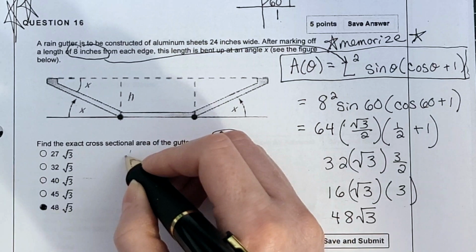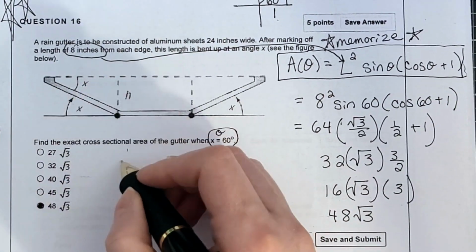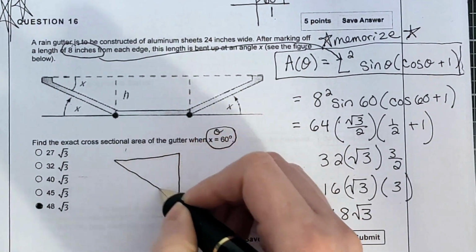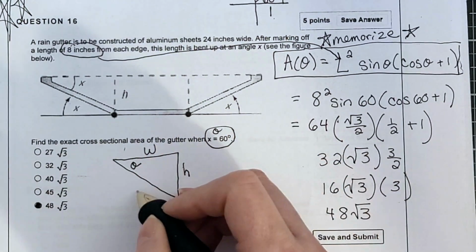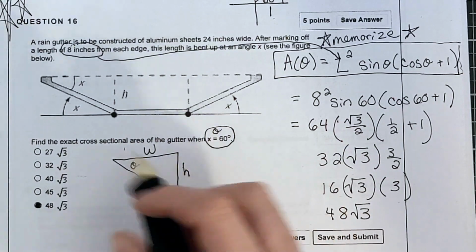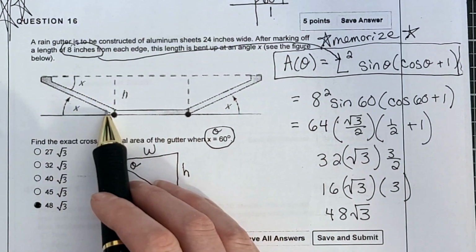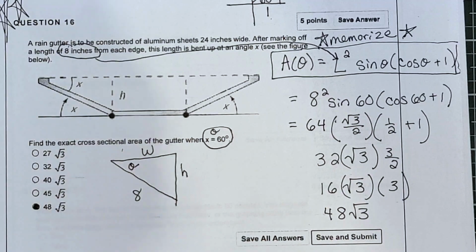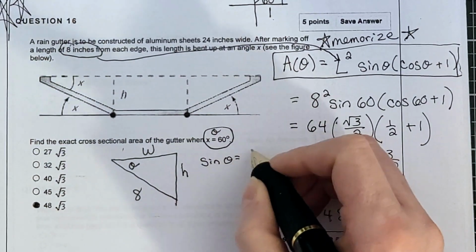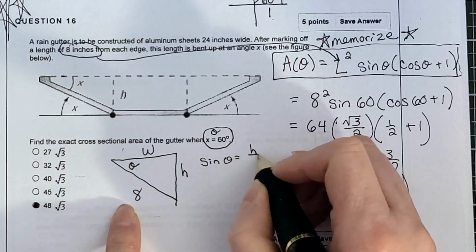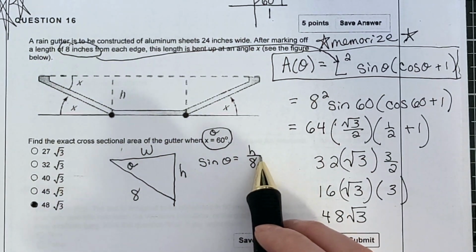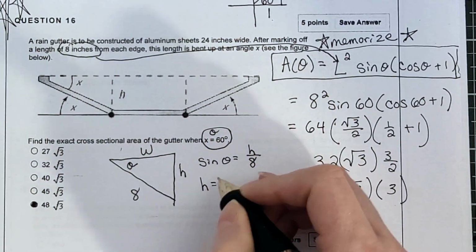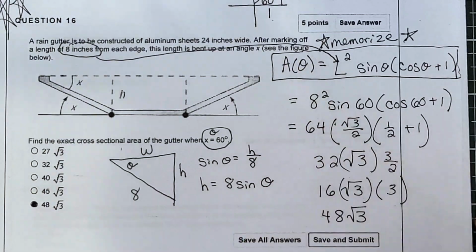All right, so if I'm looking at my triangle, I'm going to take basically like this chunk here. I'm going to redraw that here. All right, so I'm looking at theta. I have my W, my H, and this is 8, okay? Because it tells you that your length from here to here is 8 inches from each edge, bending it up. All right, so the sine of theta is H over 8. And we're going to resolve this for the height. Okay. All right, so for h, I would times both sides by 8. So h equals 8 sine of theta.